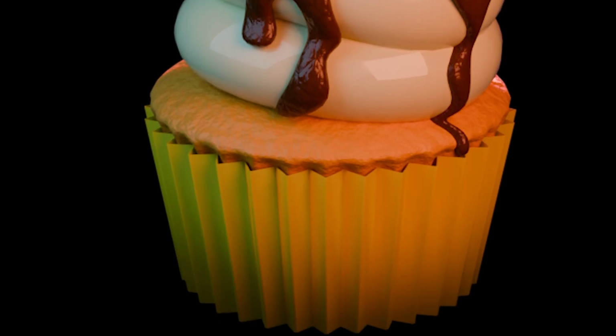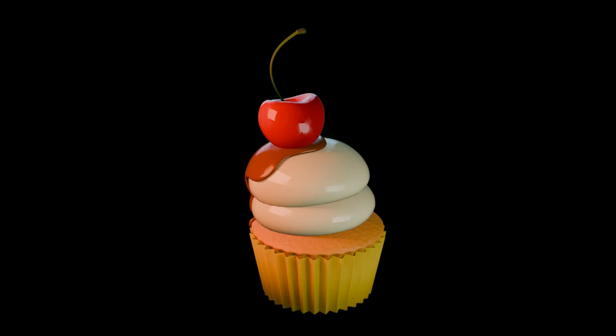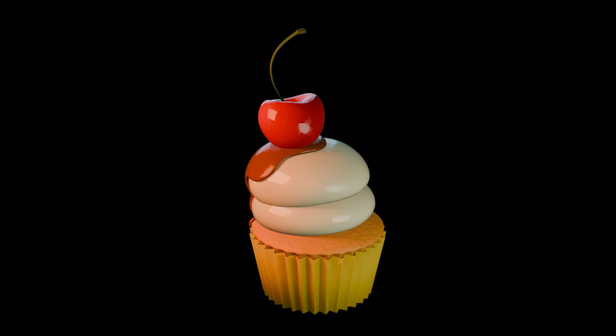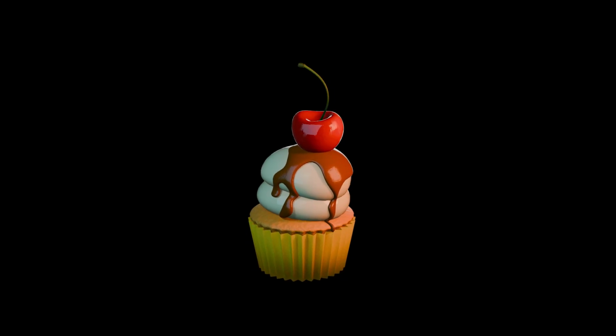In this tutorial, we're making a delicious cartoon cupcake in Blender. It's beginner-friendly, and by the end, you'll have a sweet 3D render. Let's start.